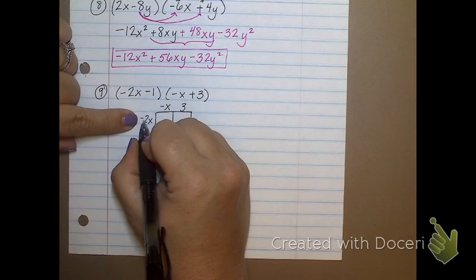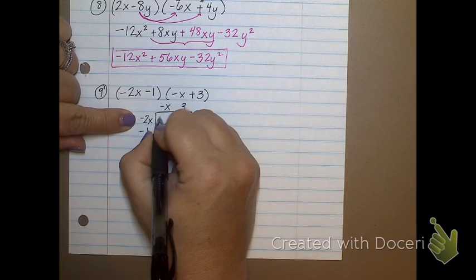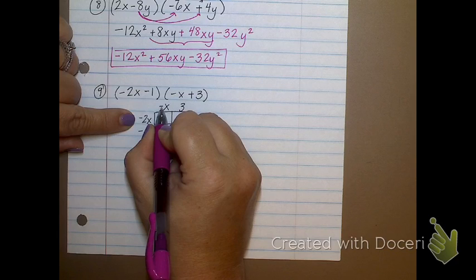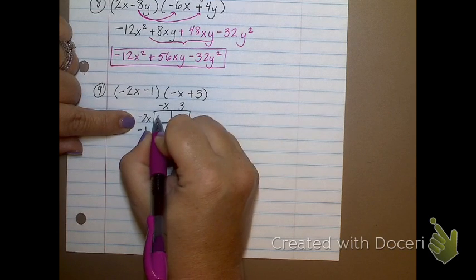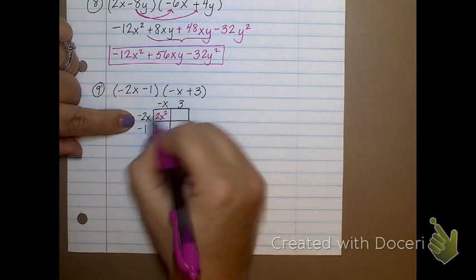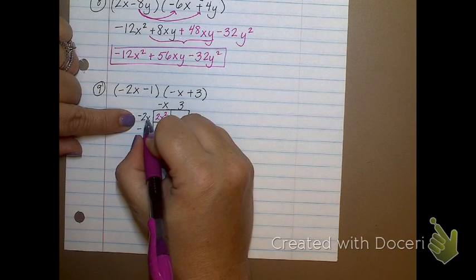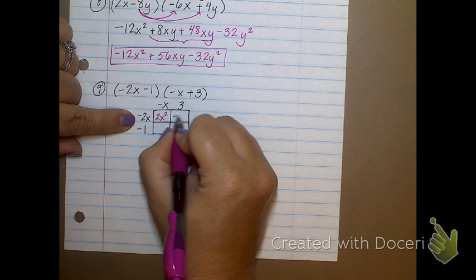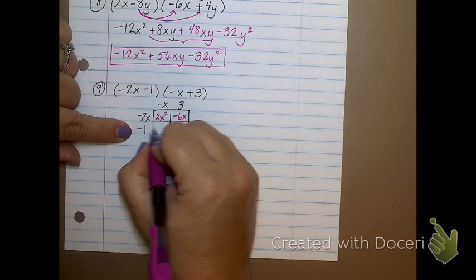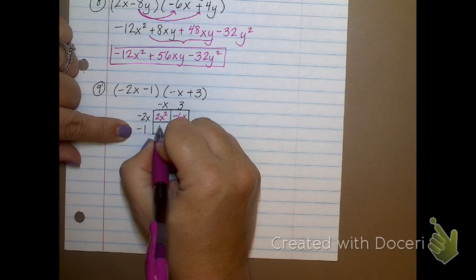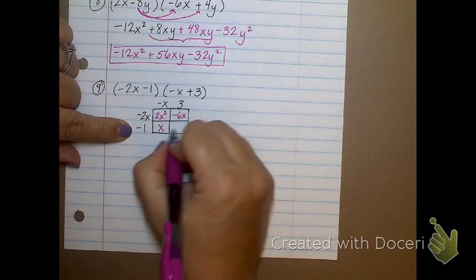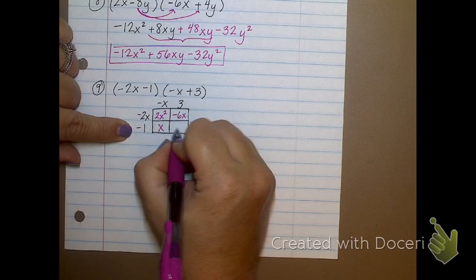All right, negative 2x times negative x. What does that get me? Negative times a negative is a positive. 2x times x is 2x to the second, because there's two x's. Negative 2x times positive 3 is negative 6x. Negative 1 times negative x, positive 1x, or just x. And negative 1 times positive 3, negative 3.